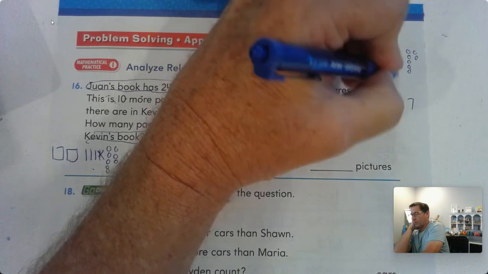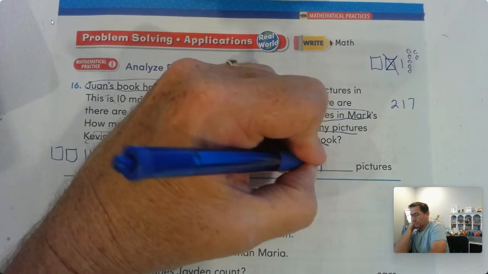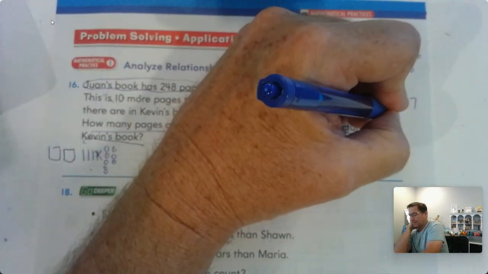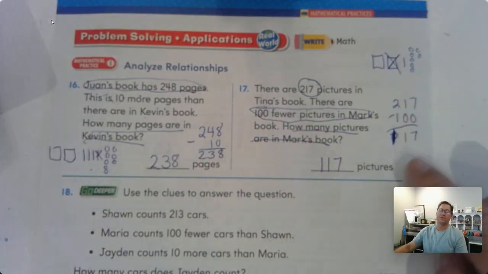So let's take away one of the hundreds. 100 fewer is the same as saying 100 less. So his has 117 pictures. Okay, 200 take away 100 is 100.